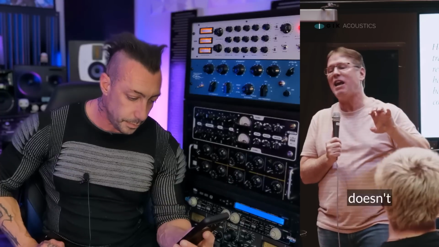EQ cannot fix a time problem, and most acoustic problems are time problems. When you've got a resonance boost, like say, in a small room, maybe excessive energy at like 55 hertz, sometimes EQ is really good to just lower the energy a little bit. So maybe it doesn't hang on quite as long. You're not really fixing the time problem. Maybe you're not exciting the room quite as much.